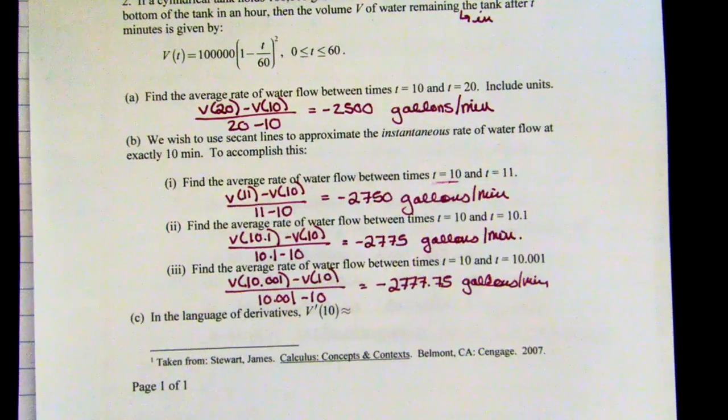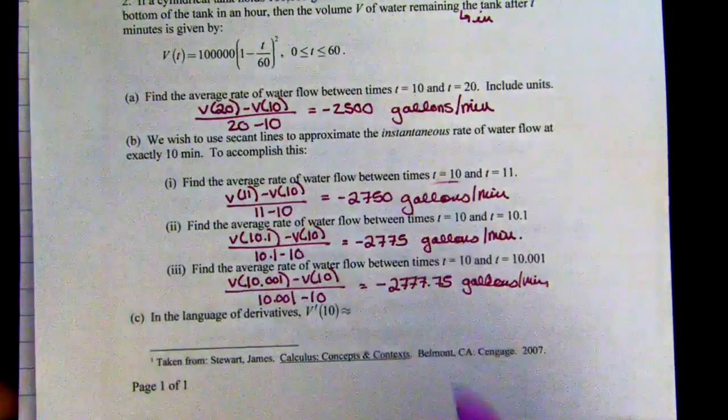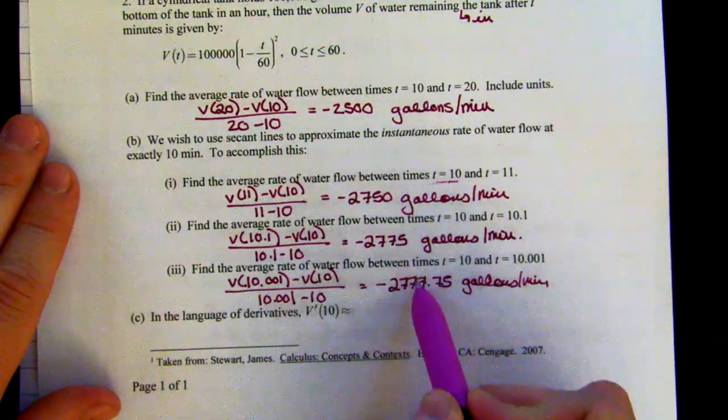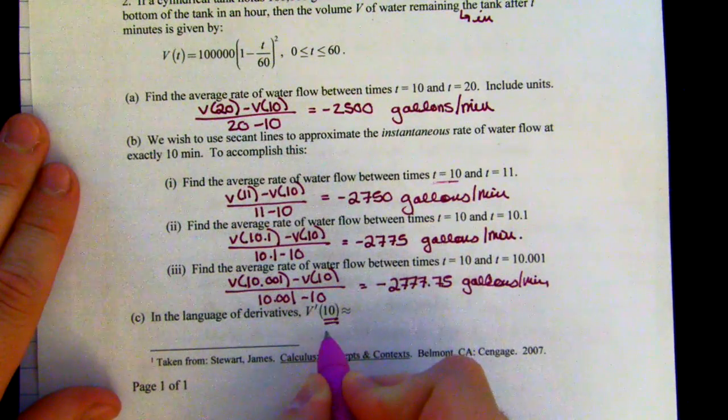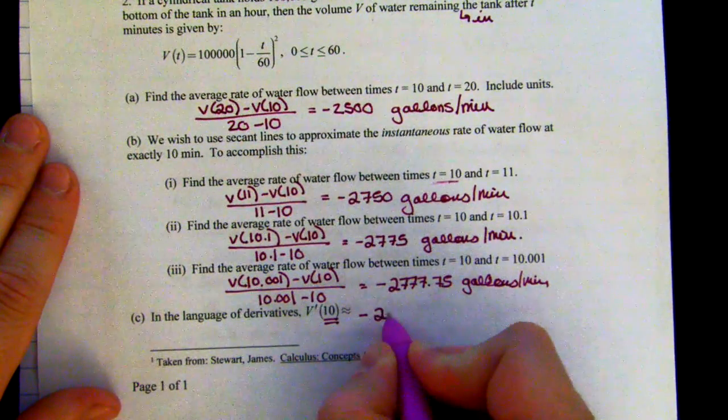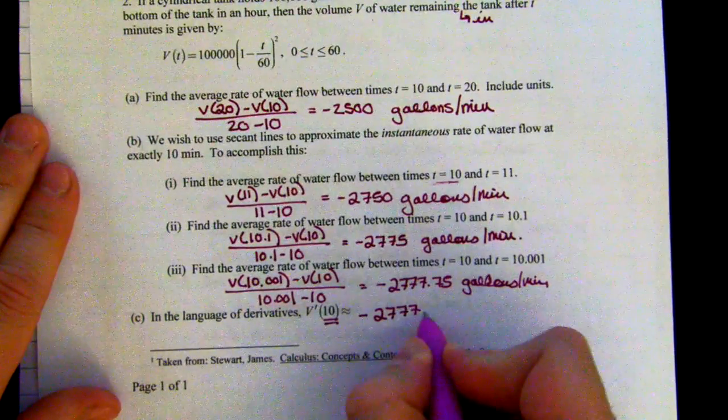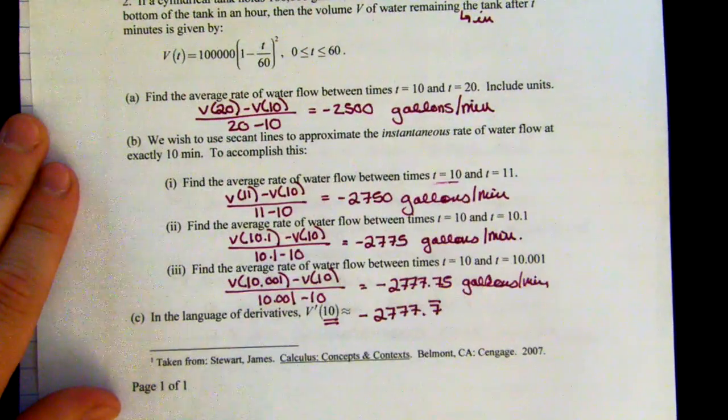So this is over a really, really small interval. If instead of dealing with a small interval, I wanted to find it right at 10, would it seem reasonable, these are kind of leveling out, that the instantaneous rate of change at 10 would be just negative 2,777.7 repeating?